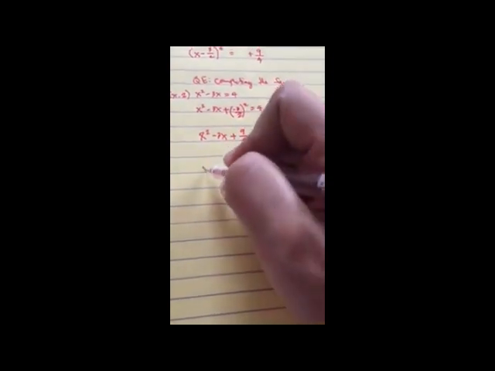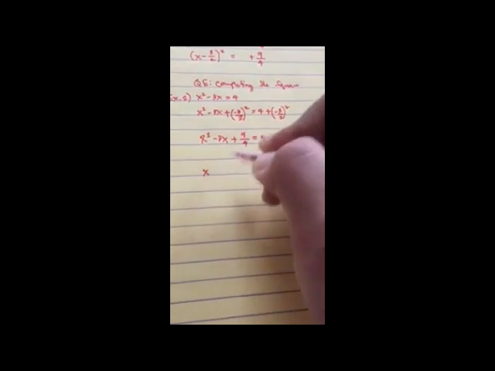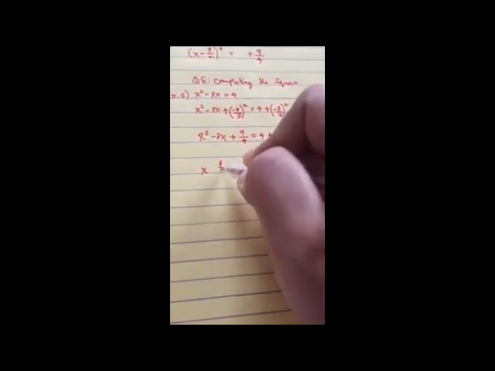Then we simplify x squared minus 3x plus negative 3 squared is 9, 2 squared is 4, that will be 4 plus 9 over 4. After that, since it's already a perfect square trinomial, we will take its factors, which would be x, and then the square root of that one is 3 over 2.